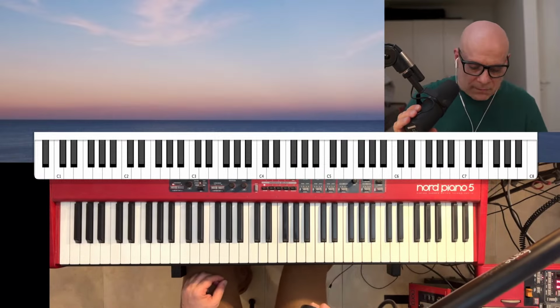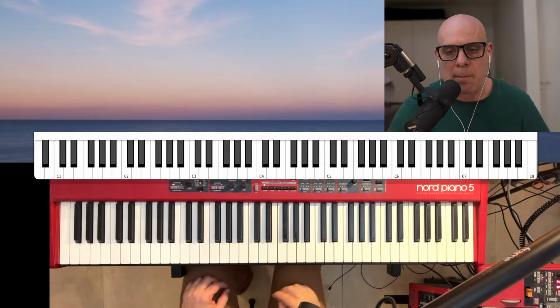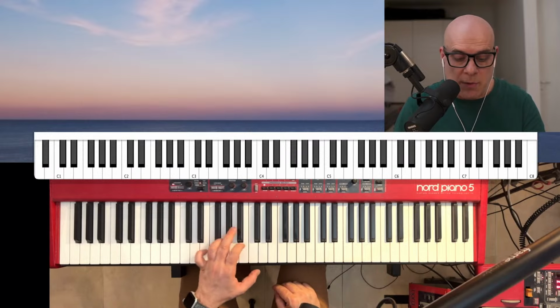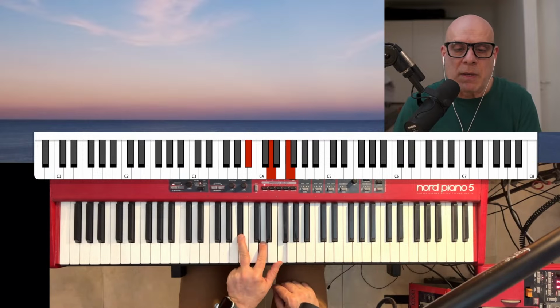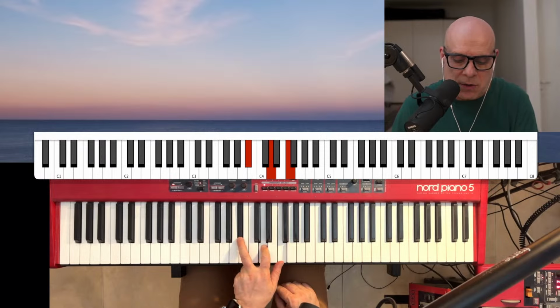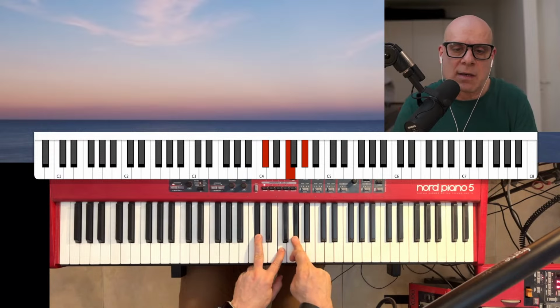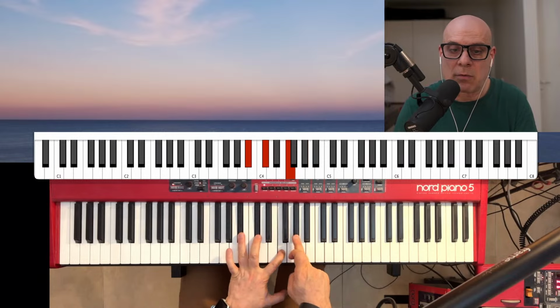Well, the reason this minor third up modulation or transposition sounds nice is because when you're moving from B flat major, that's a professional secret, by the way, B flat major to D flat. D flat is the relative major of B flat minor.